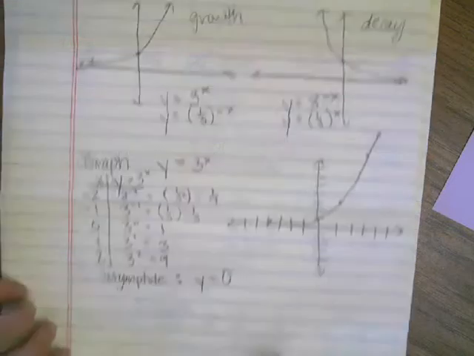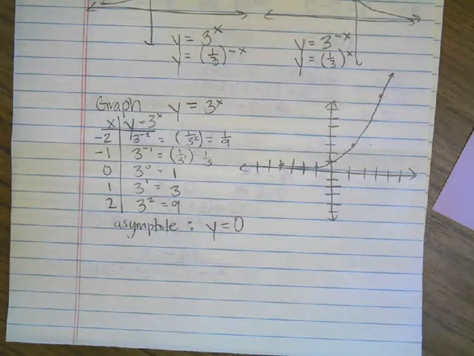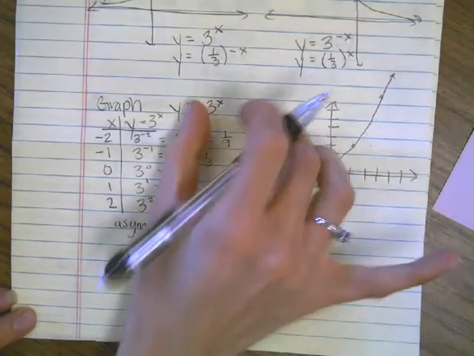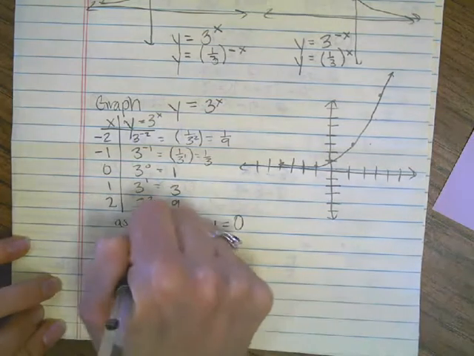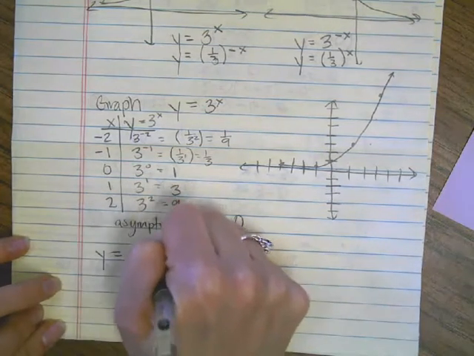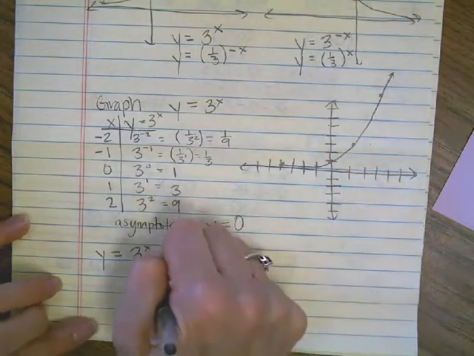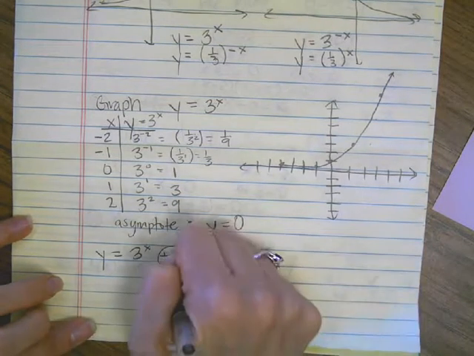Okay, so there are transformations of graphs. Remember, whatever you do on the outside is vertical, whatever you do on the inside is horizontal. Inside refers to the exponent, outside refers to the big numbers. So let's say I did this, y equals 3 to the x, plus 1. What do you think this plus 1 does? It moves all the points up 1. Good.